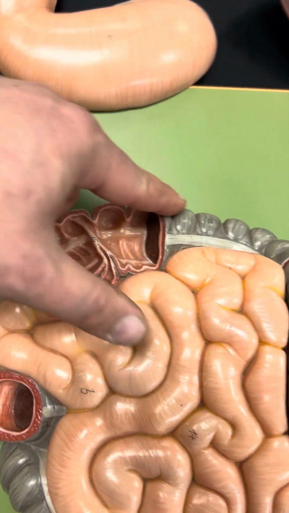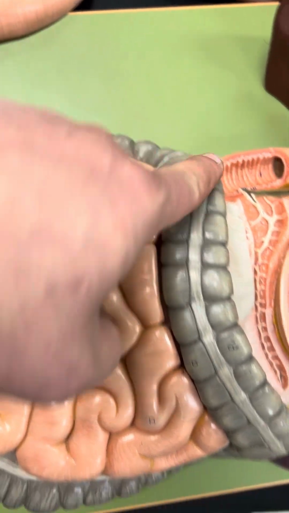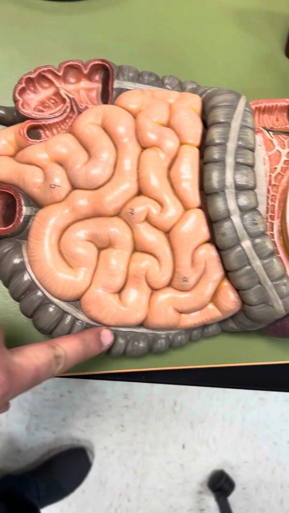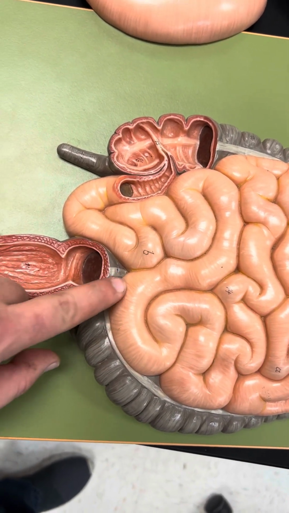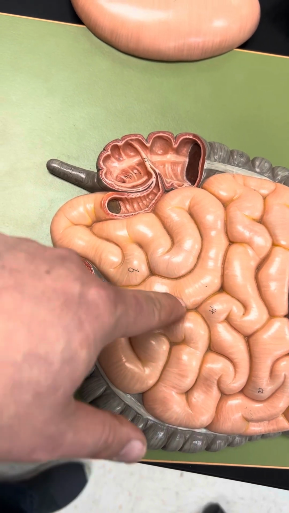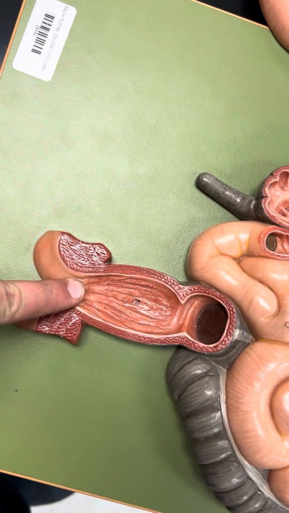And then the colon proper. So the ascending colon, transverse colon, descending colon. This model doesn't do a very good job of showing the sigmoid colon, which makes sort of an S shape that goes further back and then comes out here into the rectum.